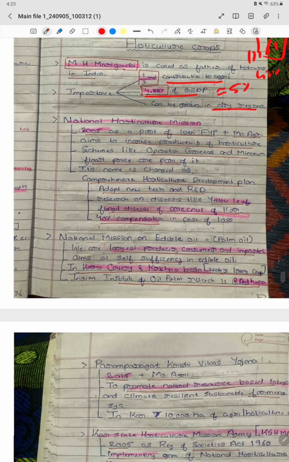For the growth of the horticulture crops, we have this mission called the National Horticulture Mission, which was launched in the year 2005 as a part of the 10th five-year plan by the Ministry of Agriculture, which mainly aims to increase the productivity of the horticulture crops. Under this National Horticulture Mission as an umbrella scheme, we have certain schemes like Operation Greens and Minimum Floor Price, and its name is currently under change.